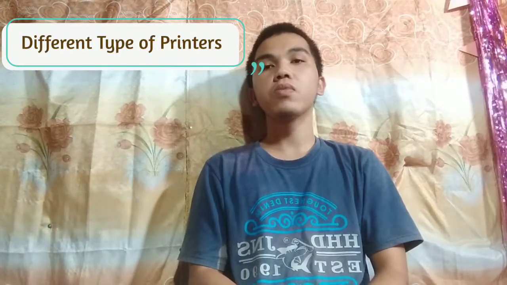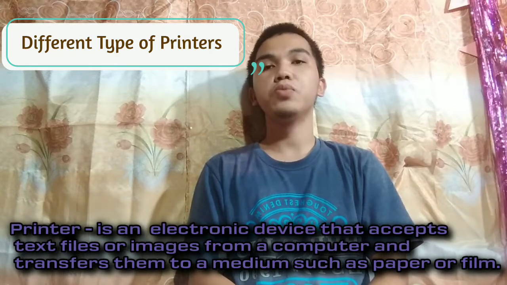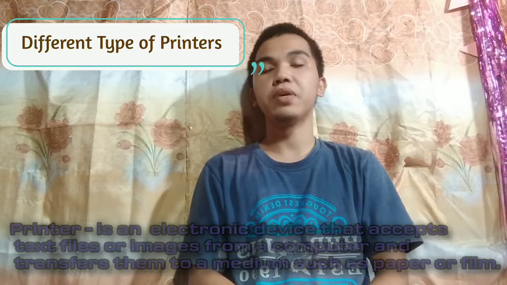And now let's explore the different types of printers. A printer is an electronic device that accepts text files or images from a computer and transfers them to a medium such as paper or film. So let's start with the different types of printers.